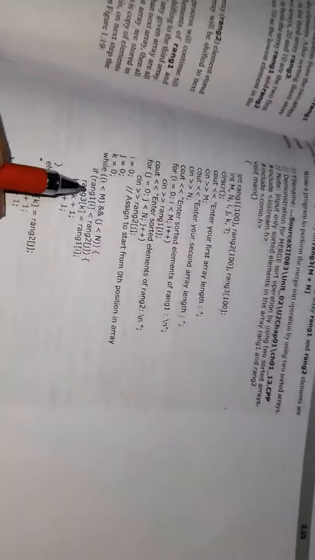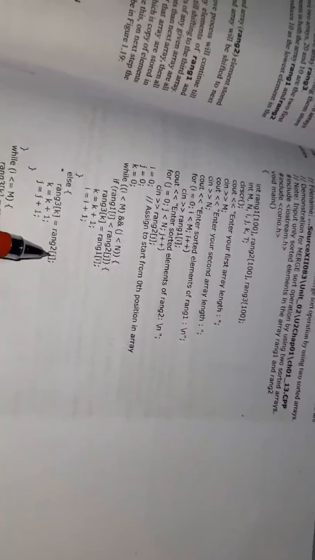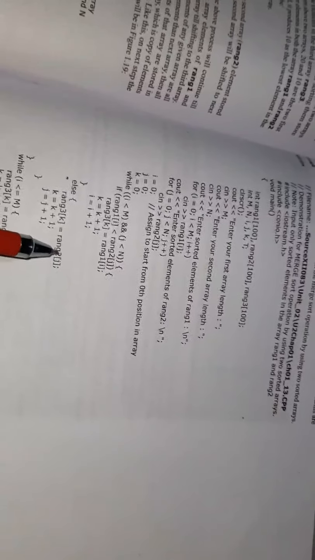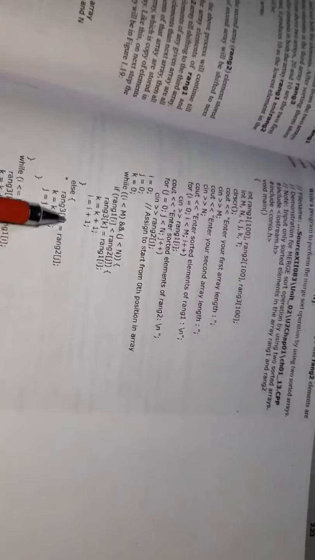Suppose this is 20 and this is 10, which is not true, then this will not be executed, right? So in that case, it will come to the else part, that is range 3 equals range 2. Suppose that is 10. So 10 will be the minimum value that will be assigned to the third array. You got it?